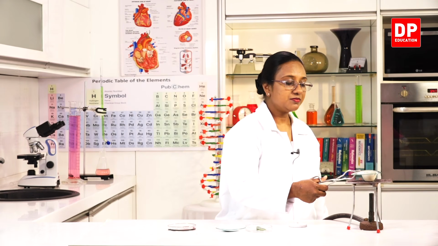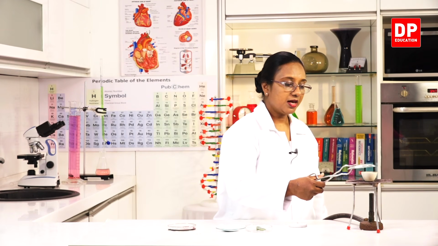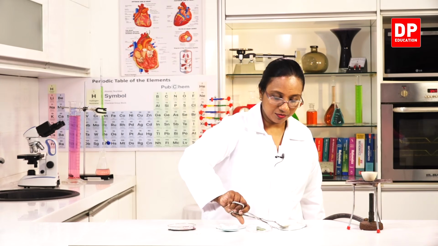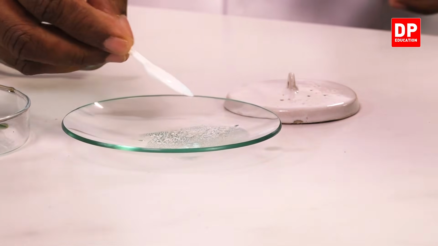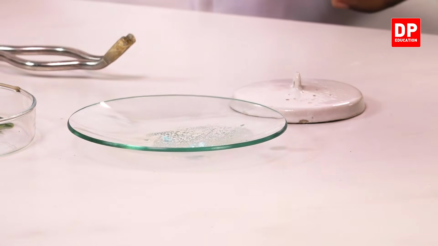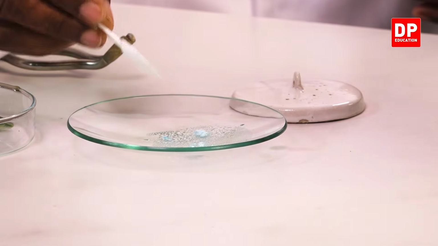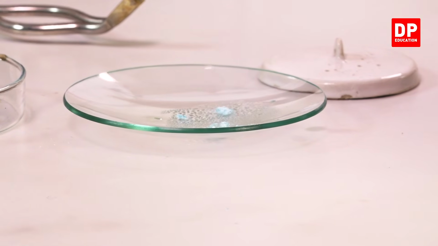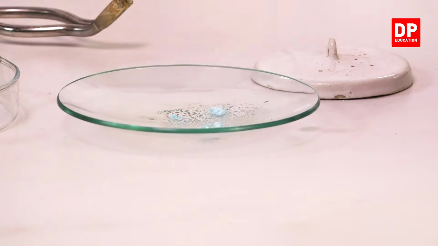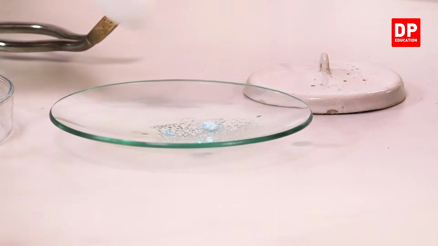Now you can observe, students, that there is a liquid that is vaporizing coming out of the sample and condensing on the watch glass. I will remove the watch glass now. You can clearly observe the droplets of liquid, and to that I will put copper sulfate. You can see the color changing. The light color of the copper sulfate, that is anhydrous, is turning to dark blue color.